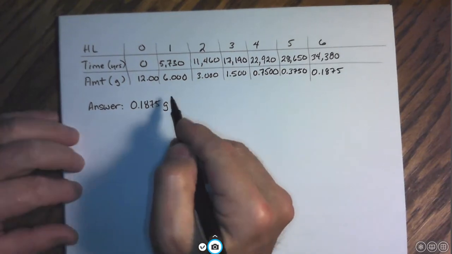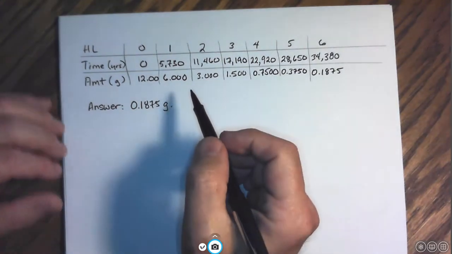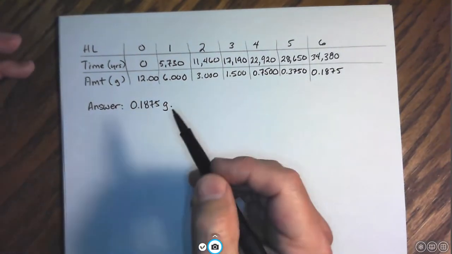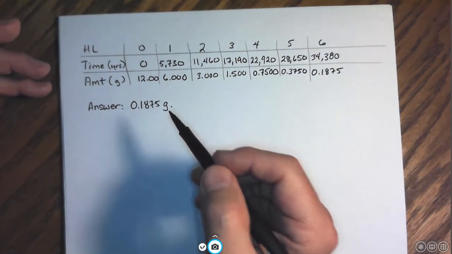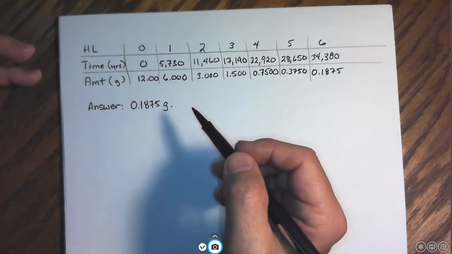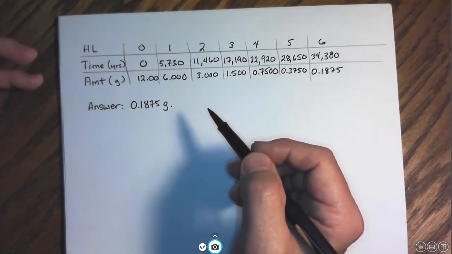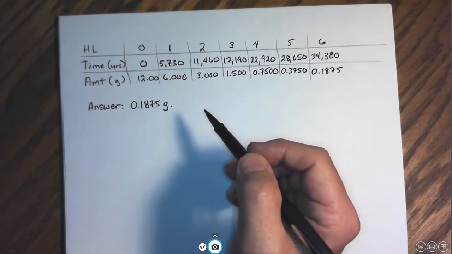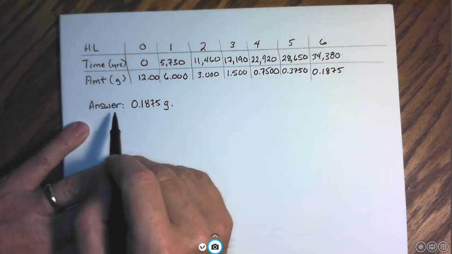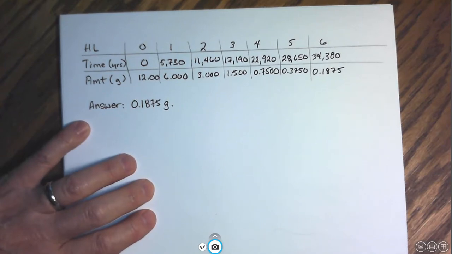Now, we usually put the units of species with that too, but the question asks how much of that stuff is left, so it's not wrong if you just put 0.1875 grams, okay? If you're showing the math, you have to put what that thing is, okay? If we're doing stoichiometry, for example, all right, our dimensional analysis problems, conversion problems.